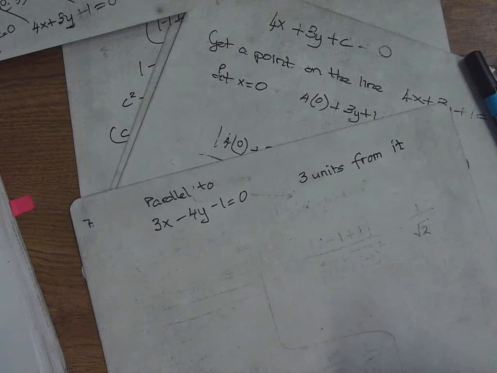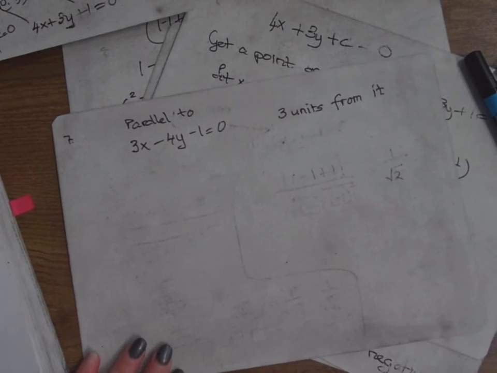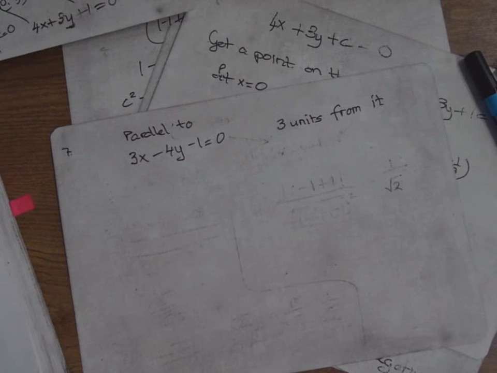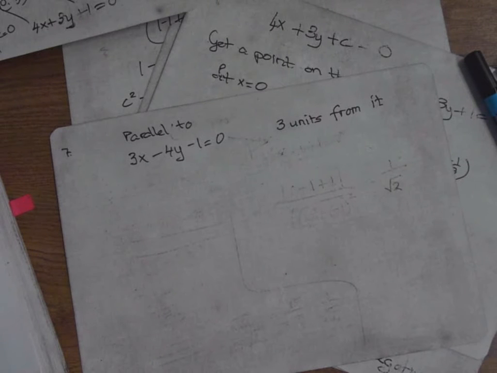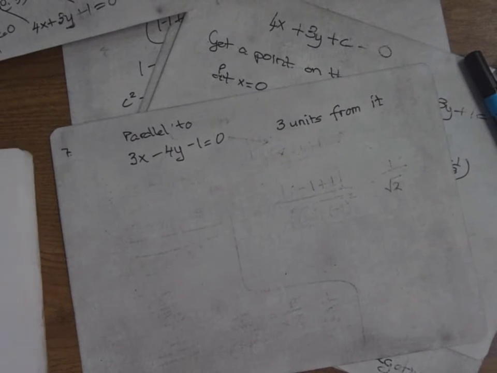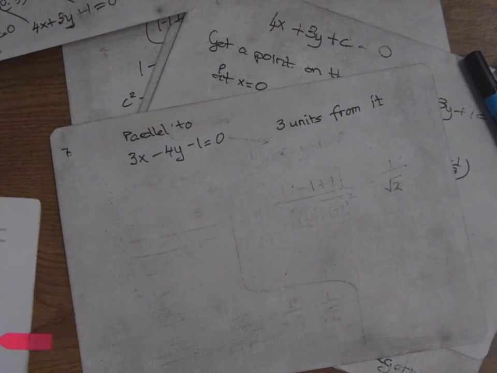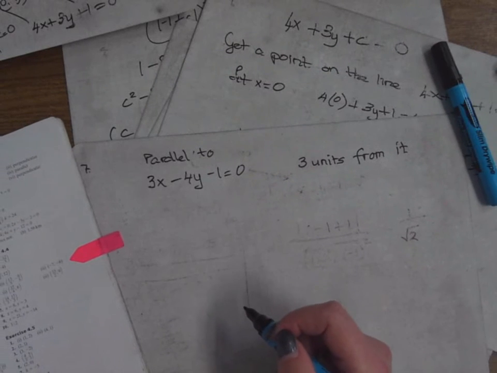Will you do that now, please? I want the equation of two lines that are parallel to this, that are 3 units from it.